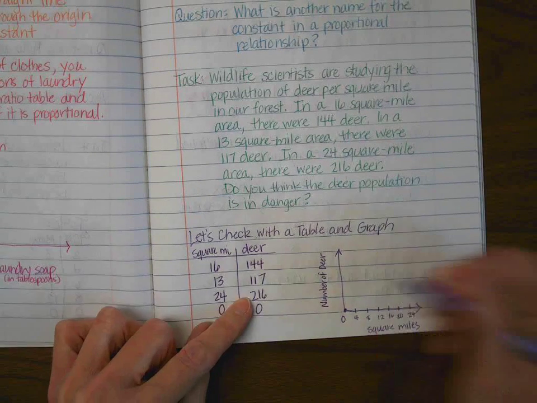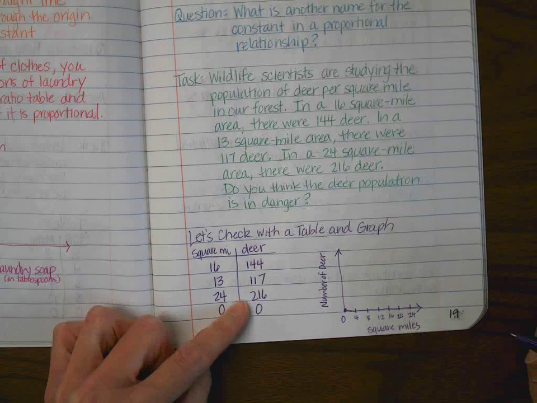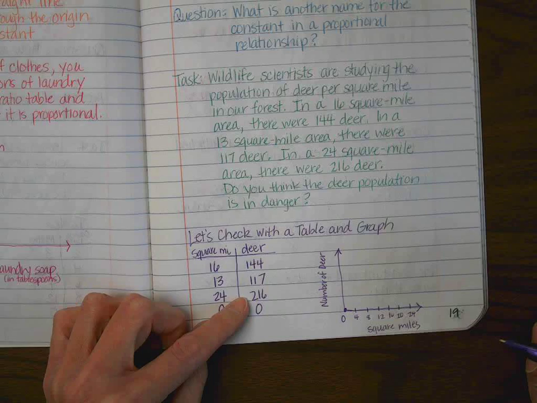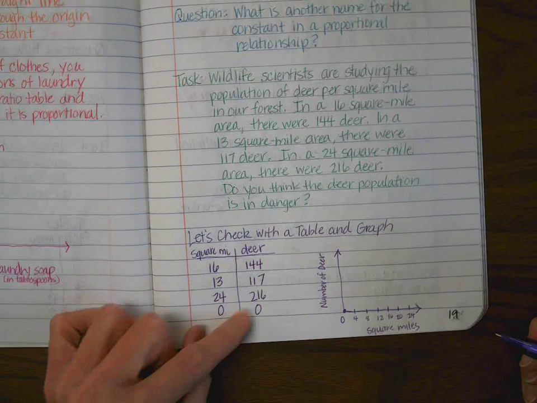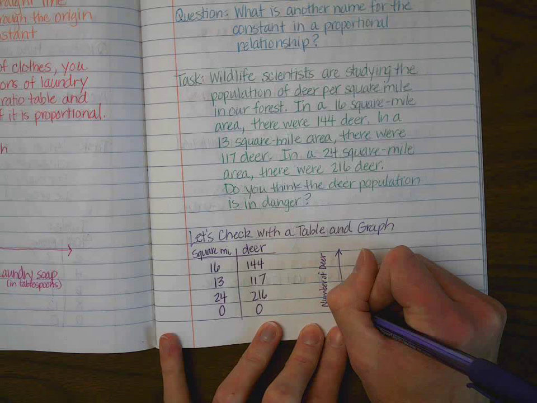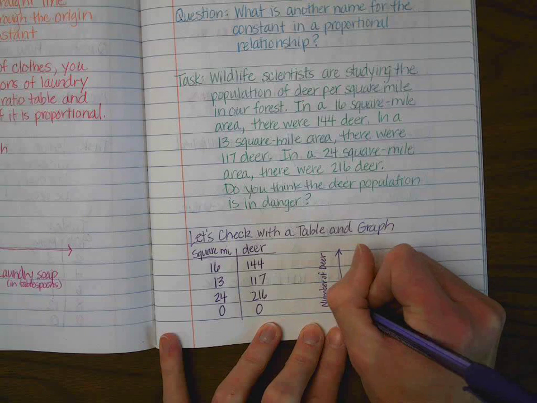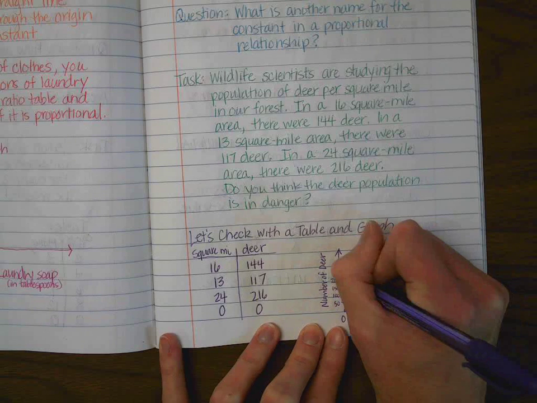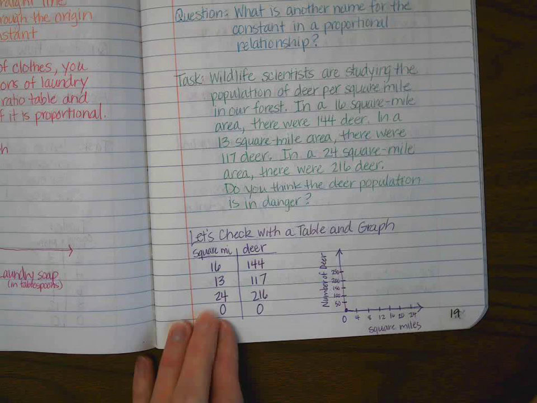Then we're going to come over here, and what do you think that we should count by on this one? Well, we have a spread from 100 to 200, so maybe by 50s, that might work. So let's do 50, 100, 150, 200, 250. Okay, so that's probably high enough.